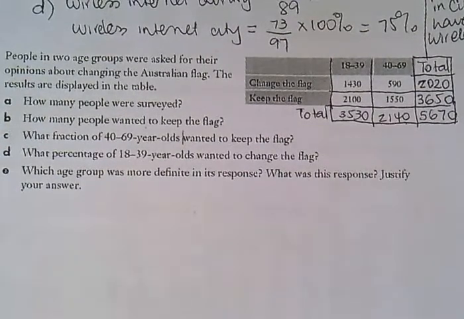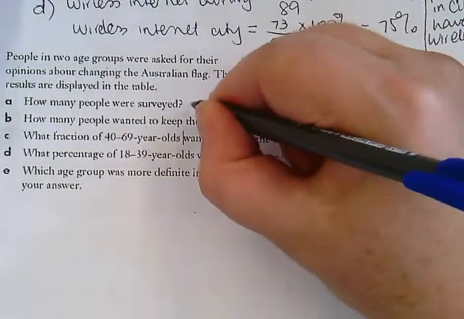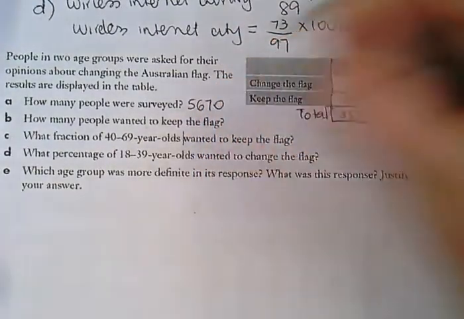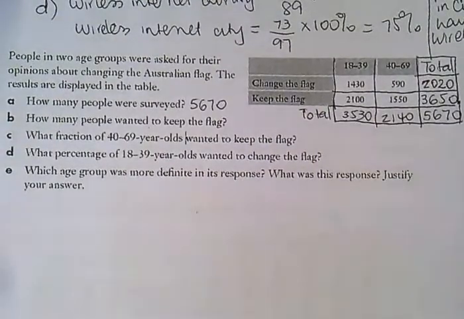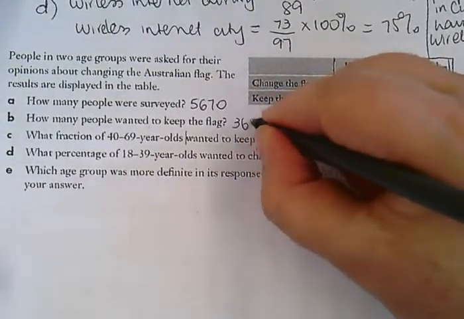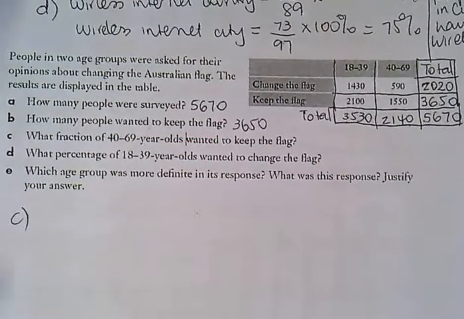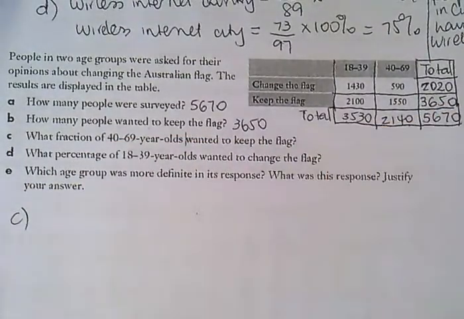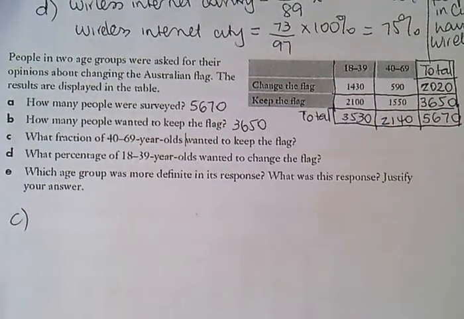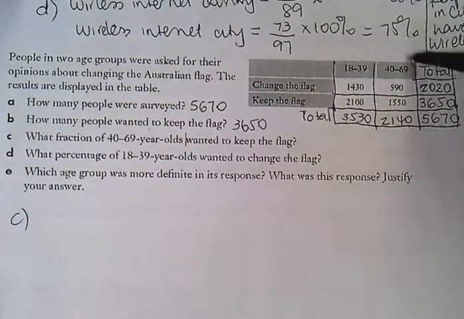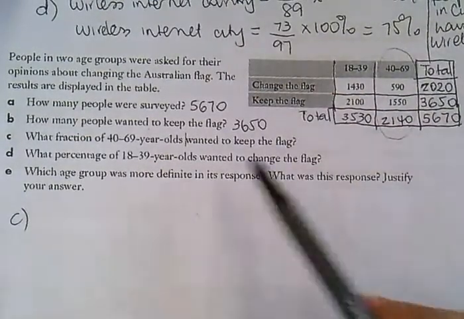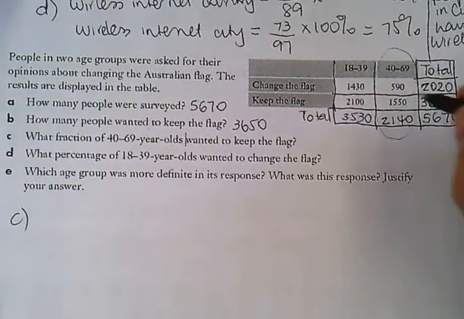Okay, off you go. How many people were surveyed? How many people want to keep the flag? Good. Now I'll do part C down here. What fraction of 40 to 69-year-olds, so we're only talking about these people, wanted to keep the flag?